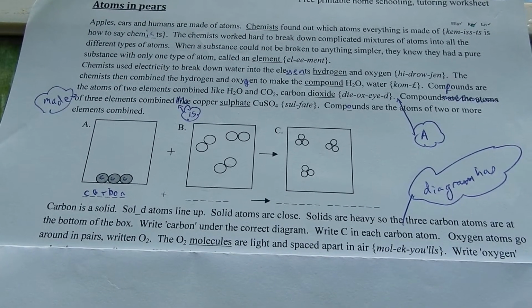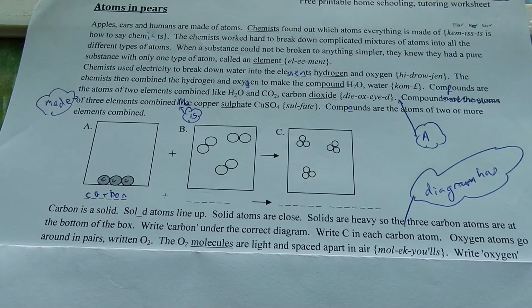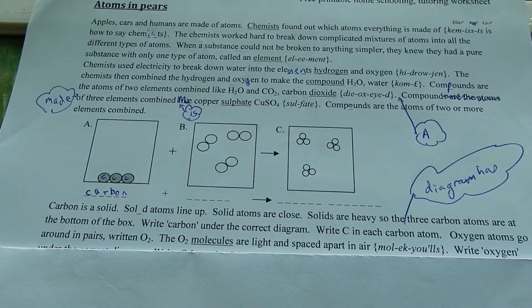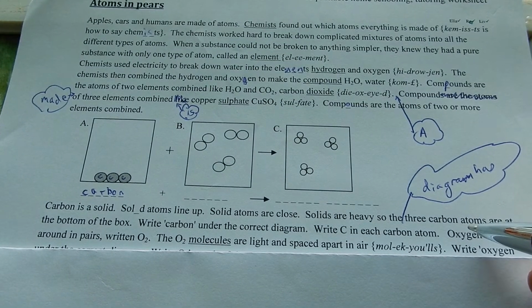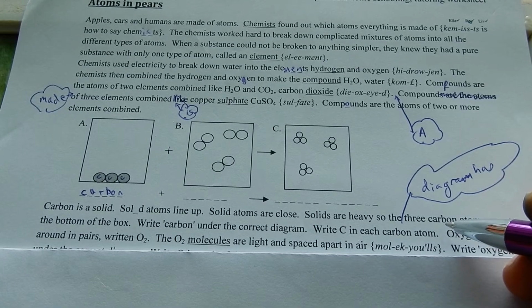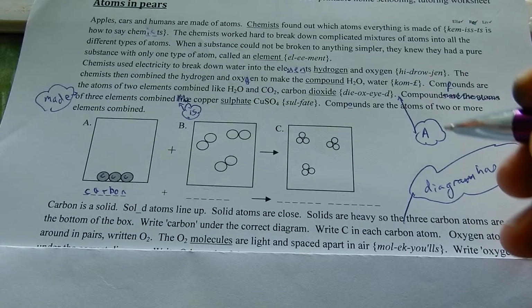Oxygen atoms go around in pairs. I want to say carbon.